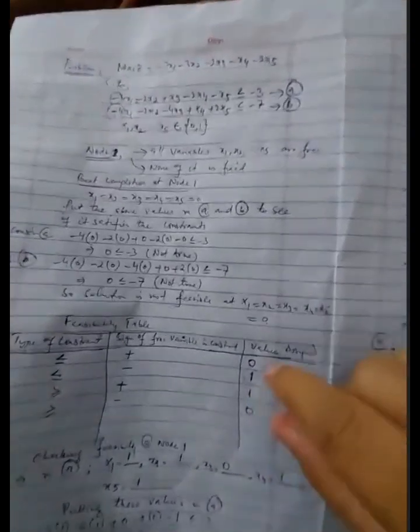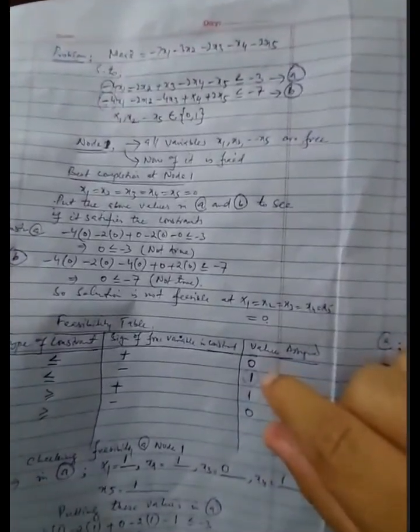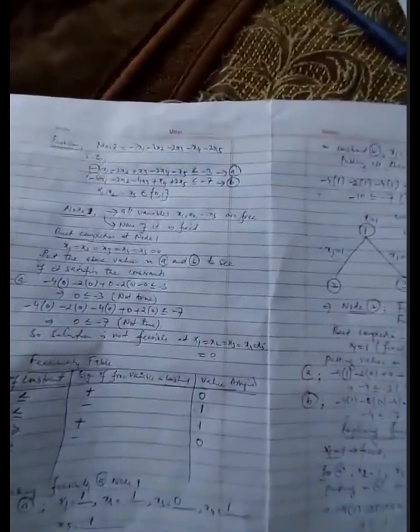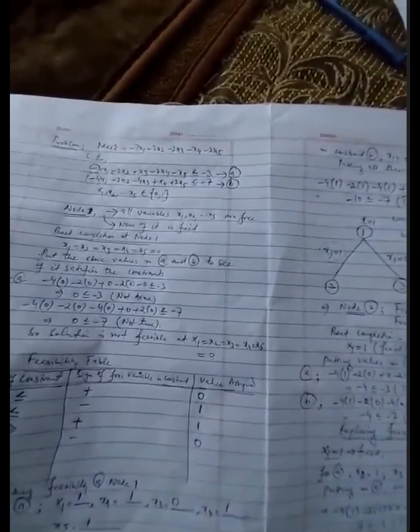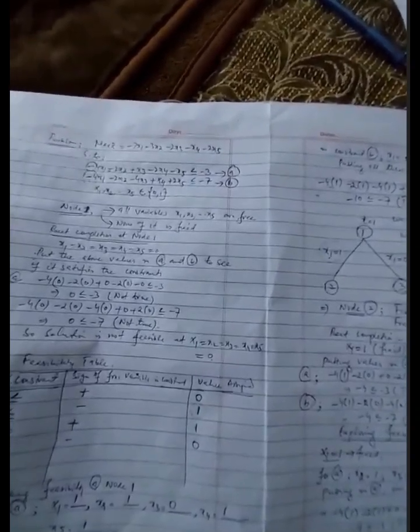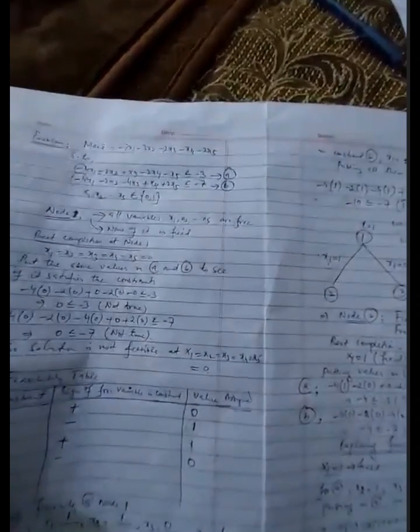Or you have it in the Hillier book actually, in the Lieberman book. I will send it to you. It is in article 9.7, implicit enumeration, in chapter 9, integer programming.